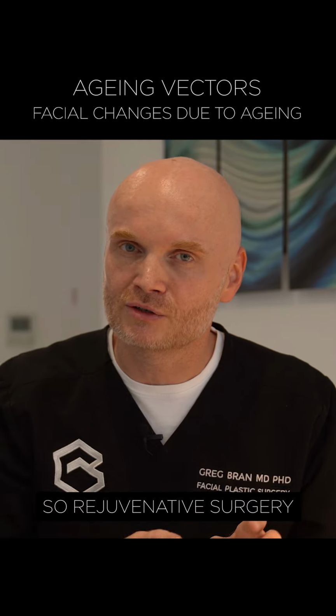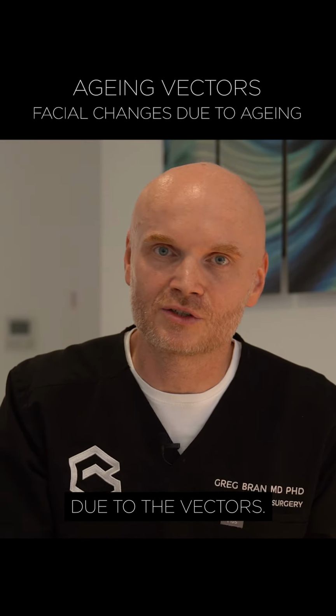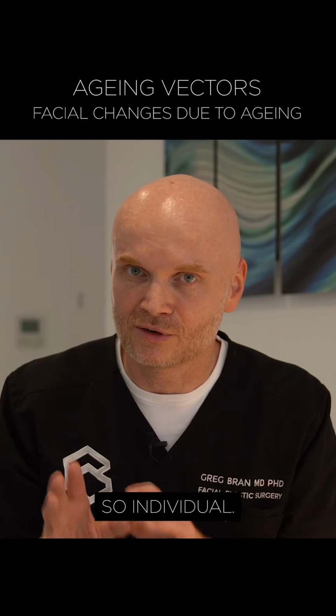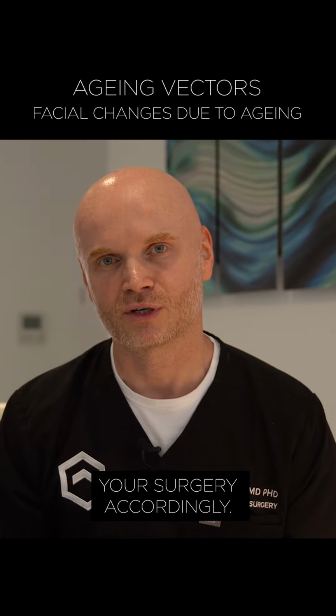So rejuvenative surgery is based on analysis and understanding the changes that happen on the face due to the vectors. And these vectors are based on your facial anatomy, so individual. It's important to understand this, it's important to see this so that you can plan your surgery accordingly.